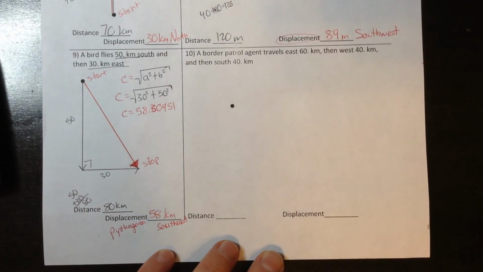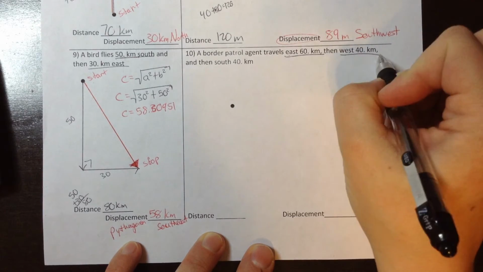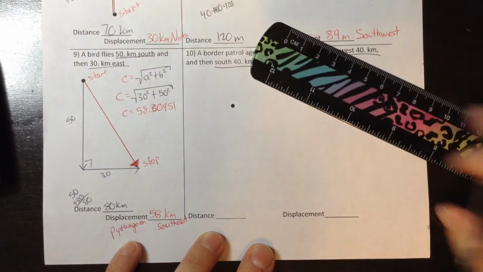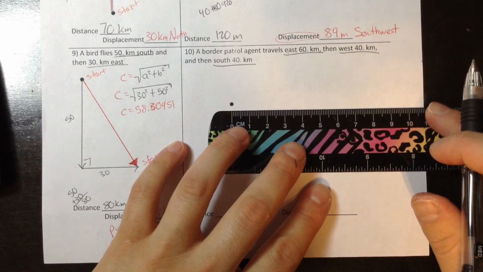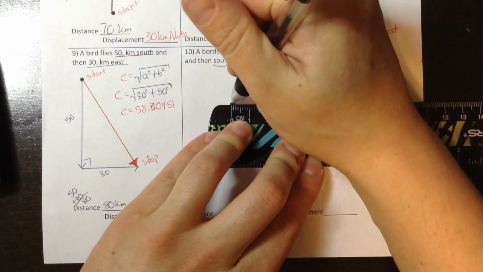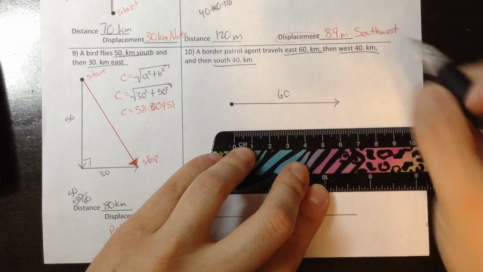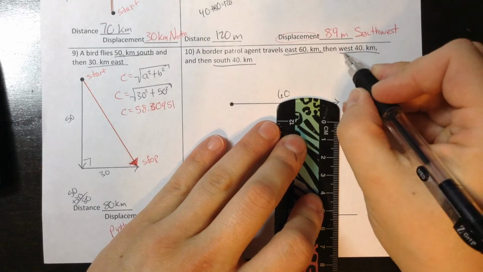We've got 60 kilometers east, west 40 kilometers, and then south 40. So, east 60, so 6 centimeters. From there, west 40.